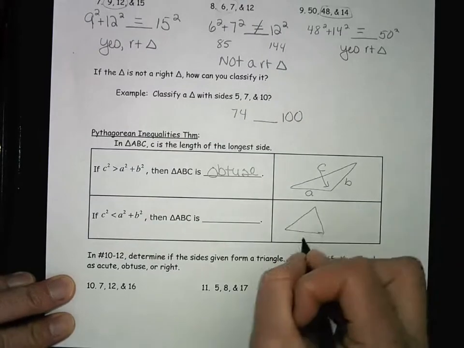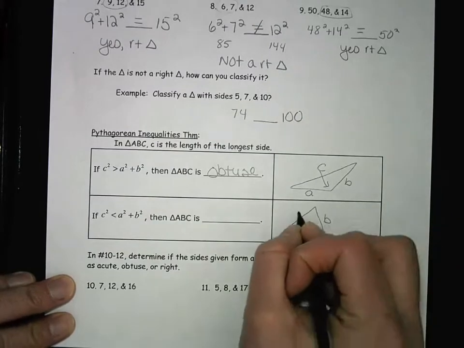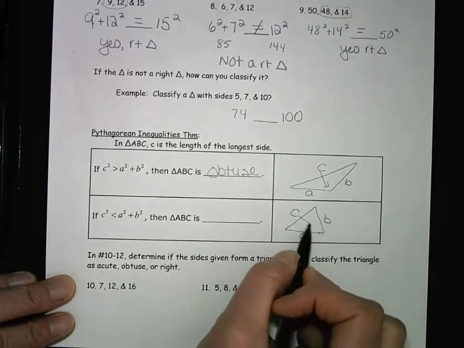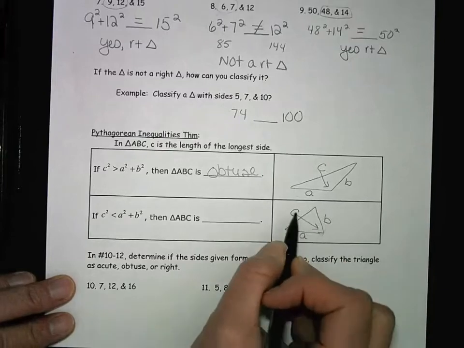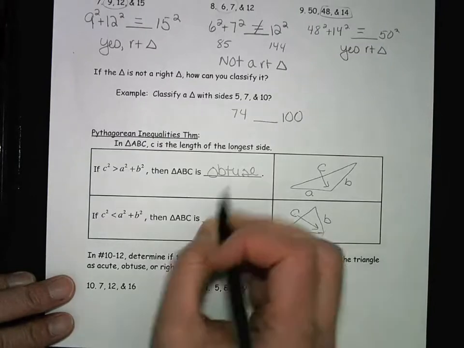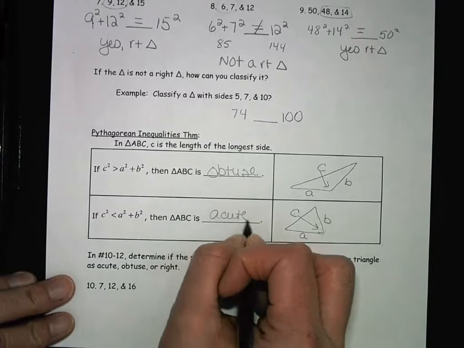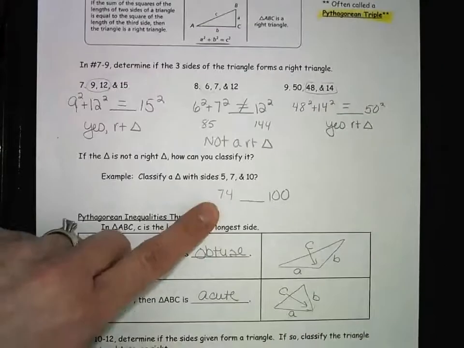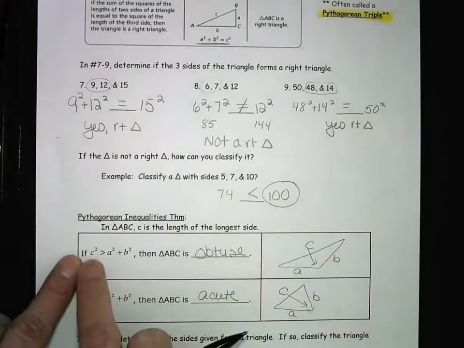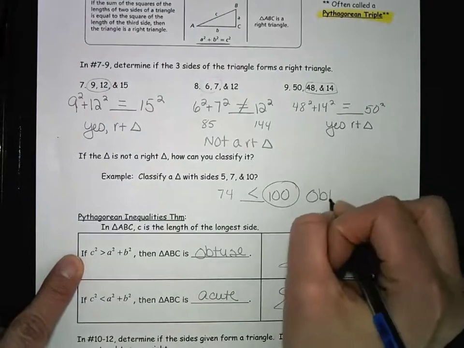If the c squared is smaller, so let's say there's your a, and there's your b, and let's say there's your c now. The c is still going to be the longest, but look at the angle. If the c squared, not just c, but c squared is smaller than the other two squared added together, then this is going to be acute. So when I go back up to this one, do you see how the c squared is bigger? So if the c squared is bigger, then this is obtuse.